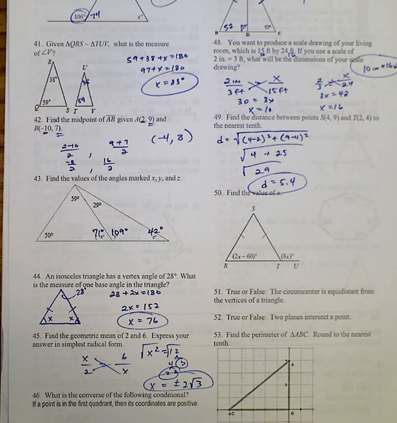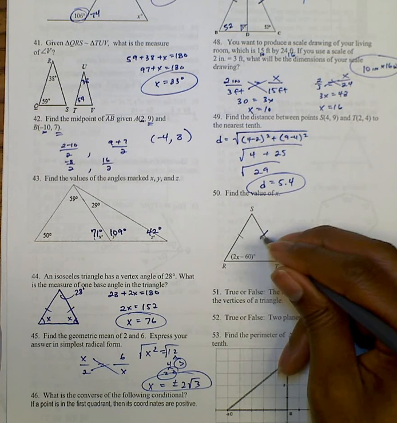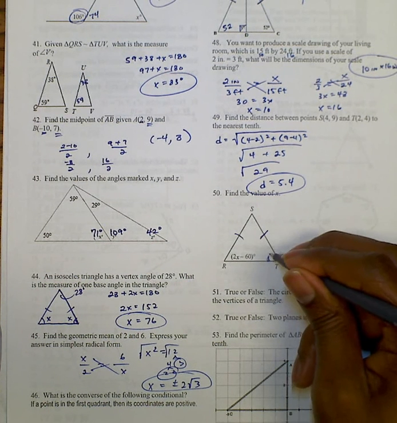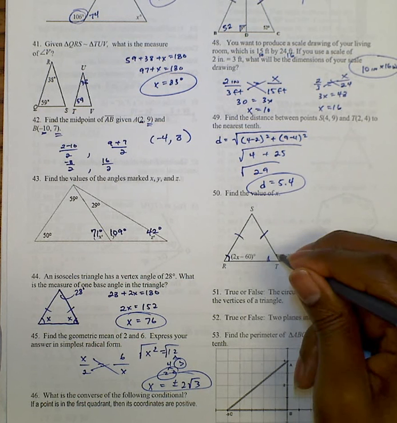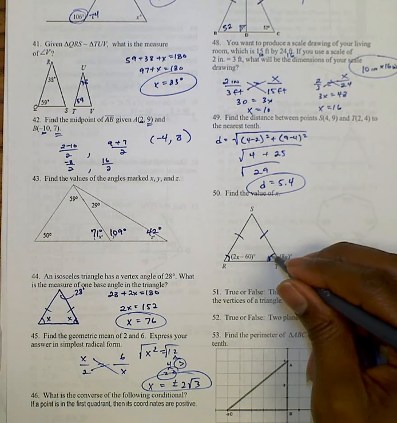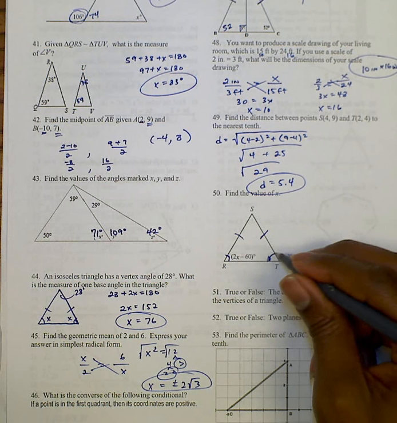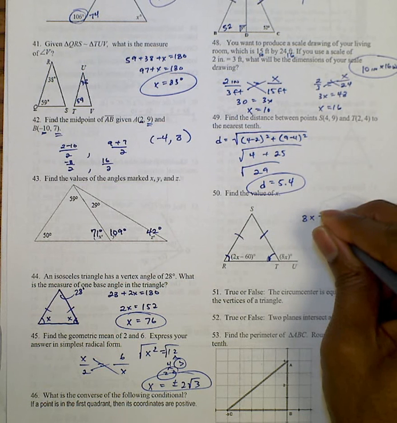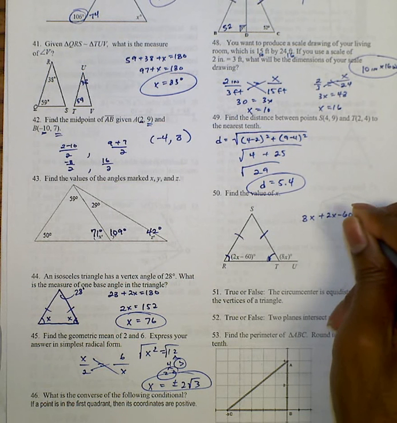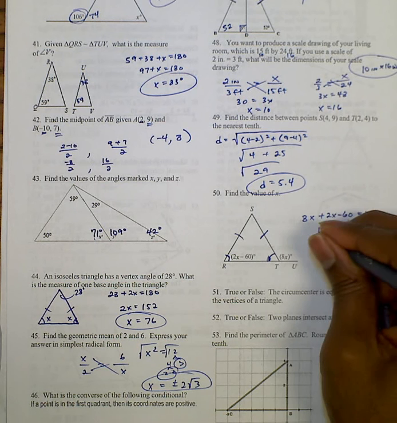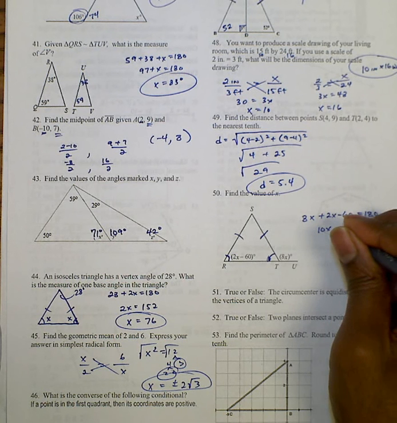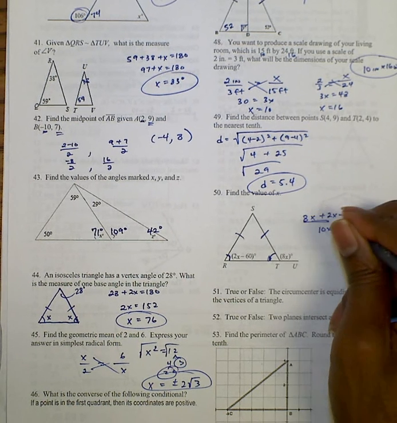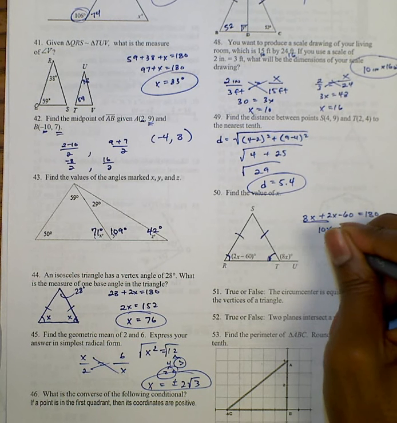Number 50 says find the value of x. Here's how we can do this. This is an isosceles triangle, so we know that these base angles should be congruent. So that means that this angle is 2x minus 60. And these two are a linear pair. They make up a straight line, so they add up to 180. So we can say 8x plus 2x minus 60 equals 180. So 10x equals 240 by combining these like terms and adding 60 to both sides. So x equals 24.